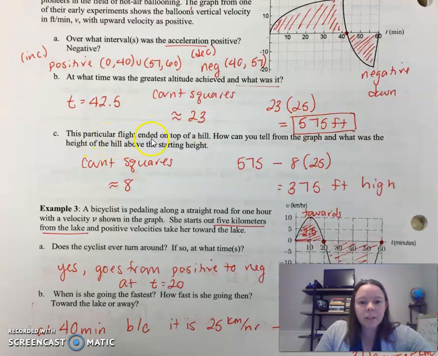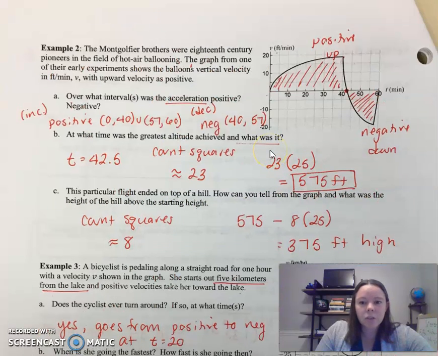This particular flight ended on top of a hill. How can you tell from the graph, and what was the height of the hill above the starting height? So you can tell because you can clearly see the area above is greater than the area below. So again, we counted the squares and we counted roughly 8 squares below. So we took the height we had achieved above and then subtracted the area below and got 375 feet. So just a fun little applications problem.